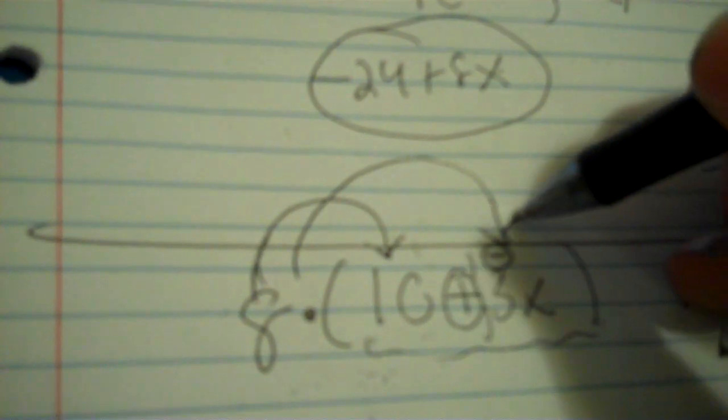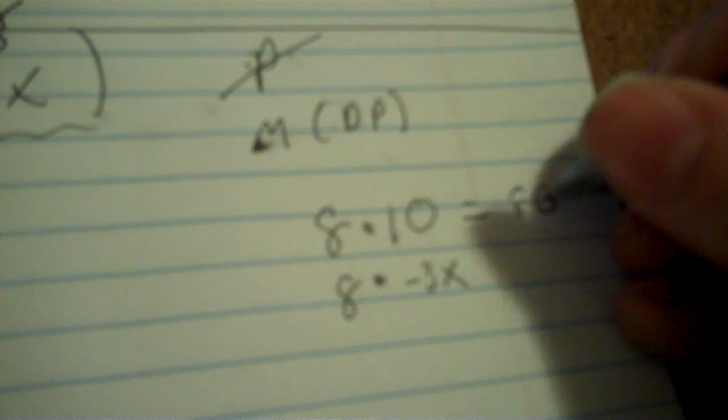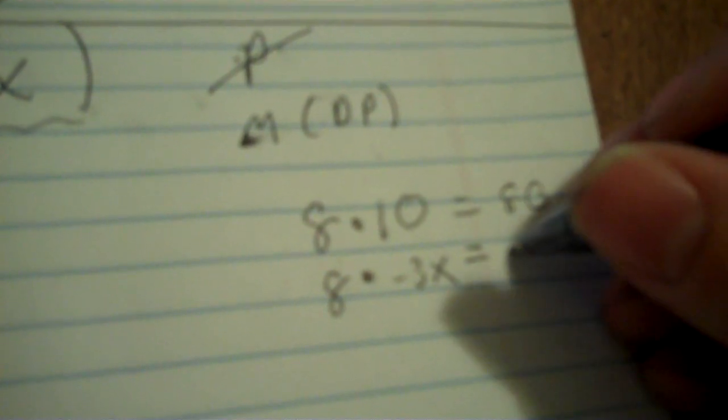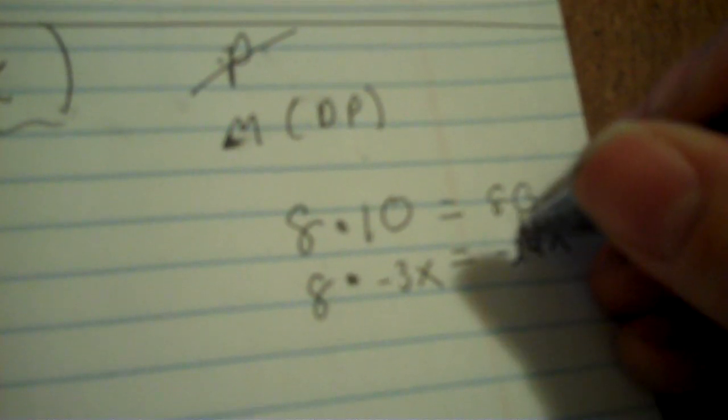Circle the plus. So 8 to 10, and then 8 to negative 3x. First times 10. Then after the plus times negative 3. But don't forget the x is still connected to the negative 3. So 8 times 10 is 80. 8 times negative 3 is negative 24x. So I just transition over here, and I've got 80 plus negative 24x. Then get rid of the parentheses and the 8, and everything's gone.